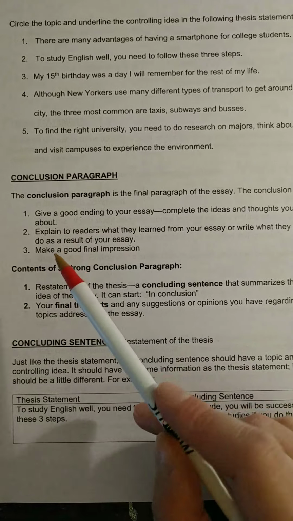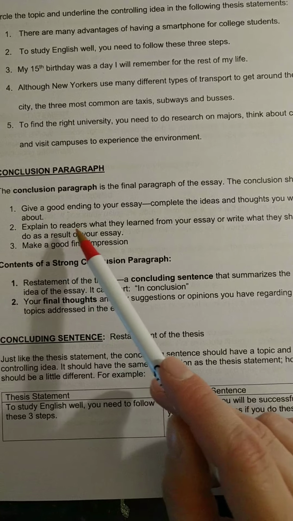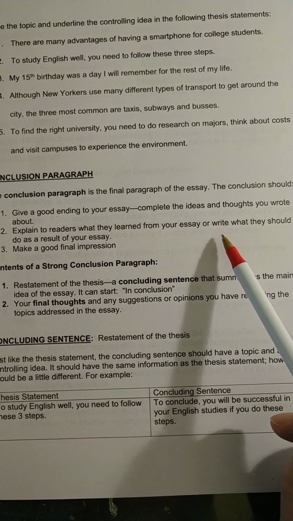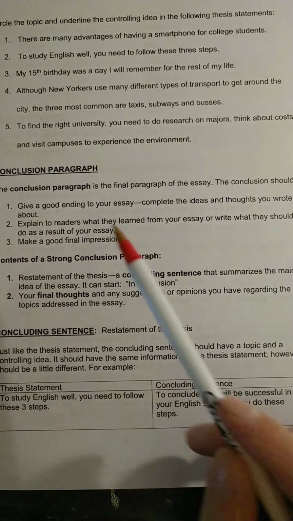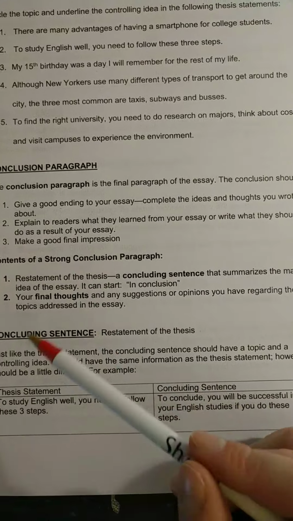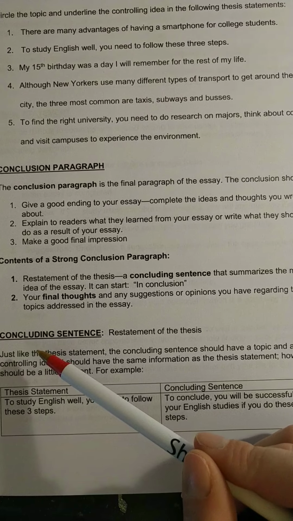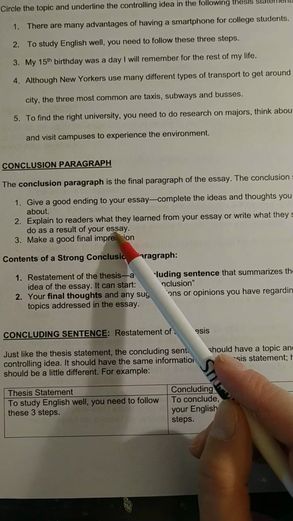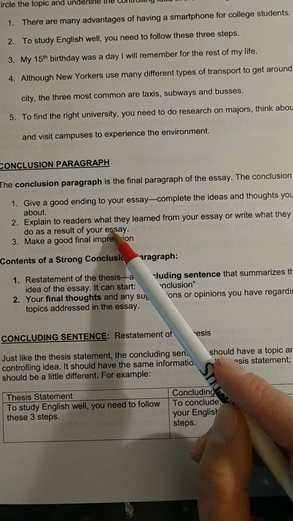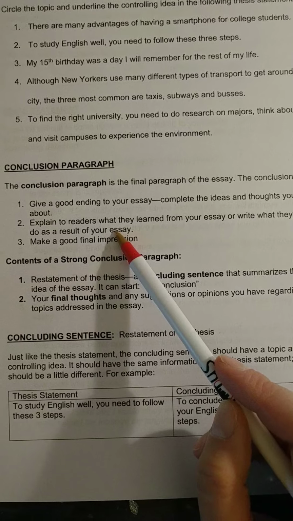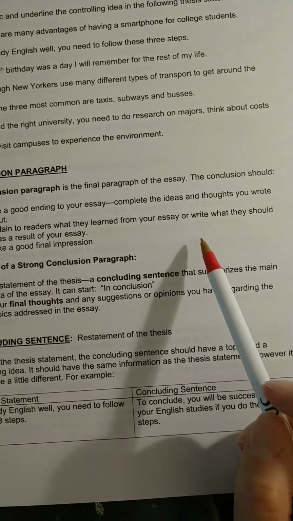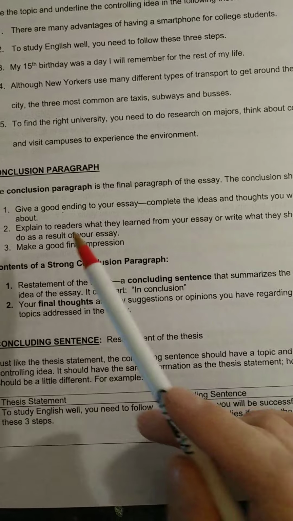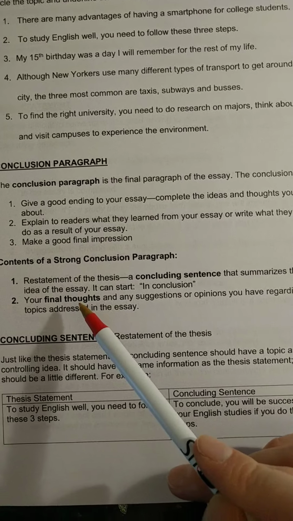Okay, number 2, it should explain to the readers what they learned from your essay, or write what they should do as a result of your essay. So for example, our essay on how to help an older person that we did in class, what should we do? We should befriend older people, right? And help them. That's what they should do as a result, your audience.